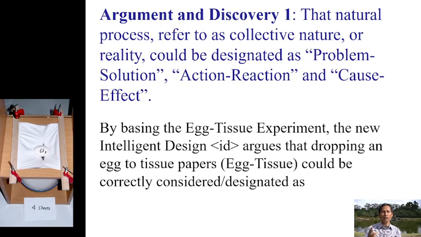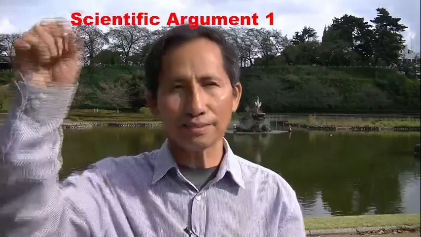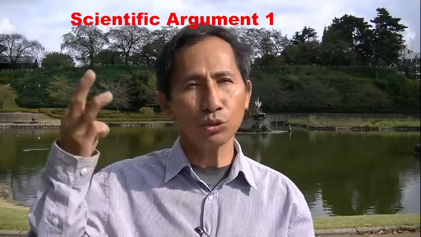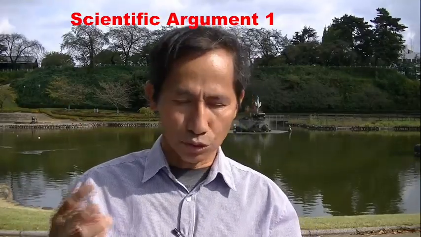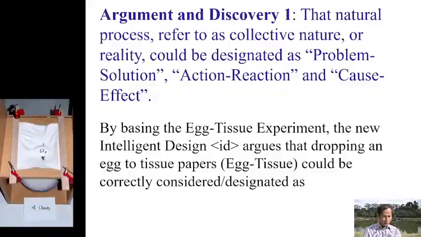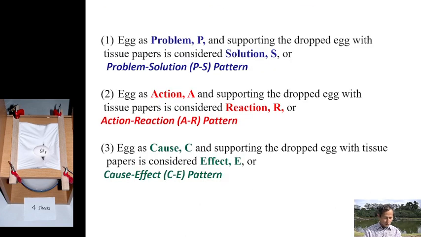So the new intelligent design argues that in the entire existence, the entire universe, natural process could be designated as three: problem-solution, action-reaction, and cause and effect. And I'm going to tell you the difference. Basing on the egg and tissue experiment, the new intelligent design argues that dropping an egg onto tissue paper could be correctly designated as: first, the egg is a problem, and supporting the dropped egg with tissue paper is considered a solution, or the problem-solution pattern.